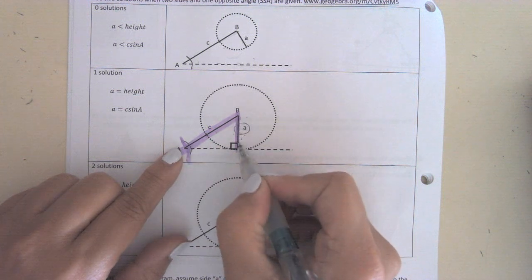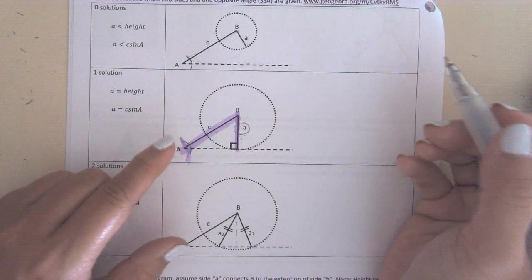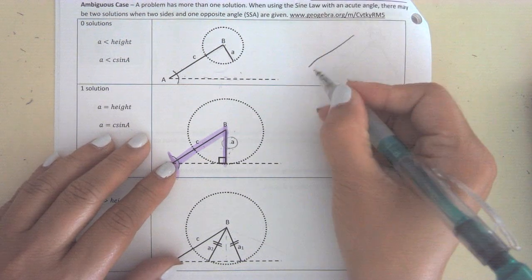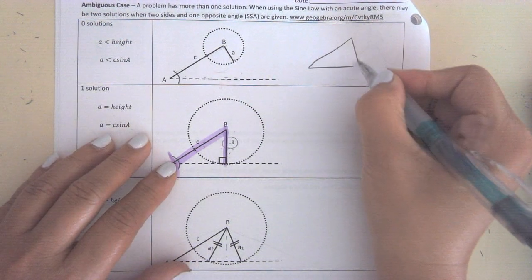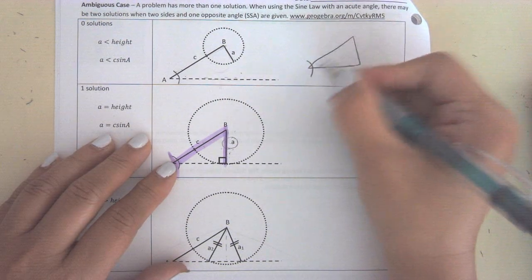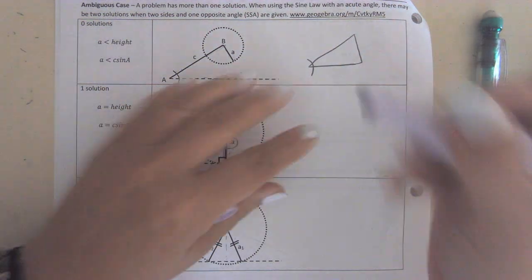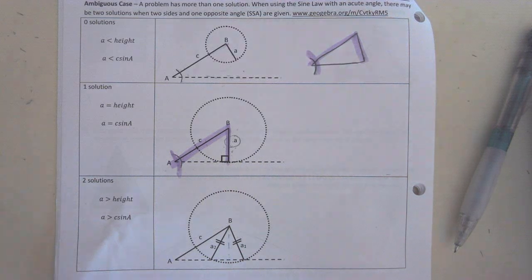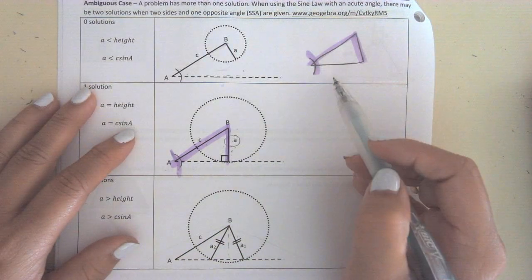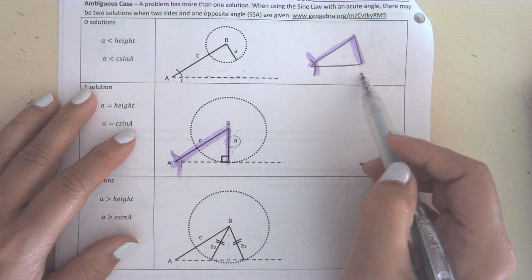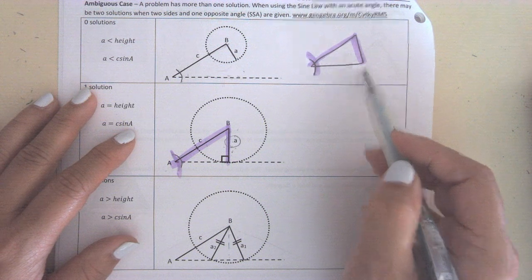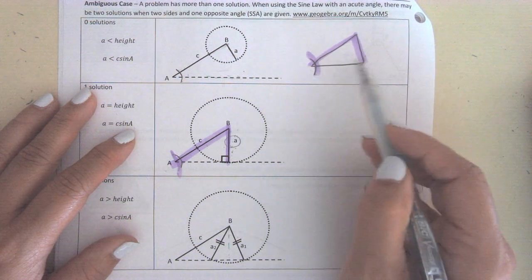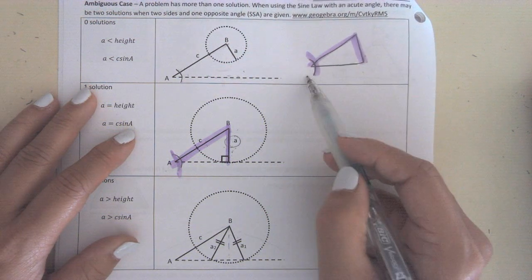and you know side length A, okay? You don't know what it looks like. So let's just say you're drawing a picture and you're like, I have this, I have this, I have this. So what you see in your triangle right now is something that looks like this. And you're trying to look at this and you notice, okay, well, I don't know if I have a right angle triangle, but I do see that I have a side and a corresponding angle.